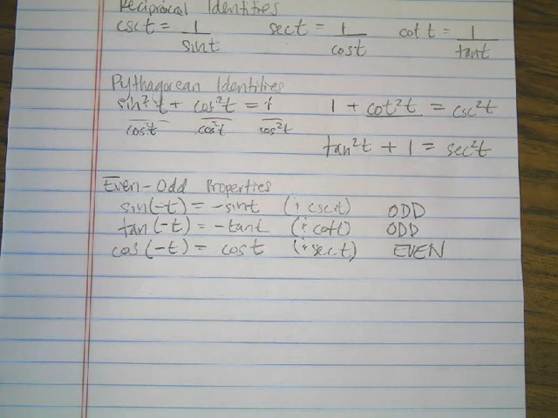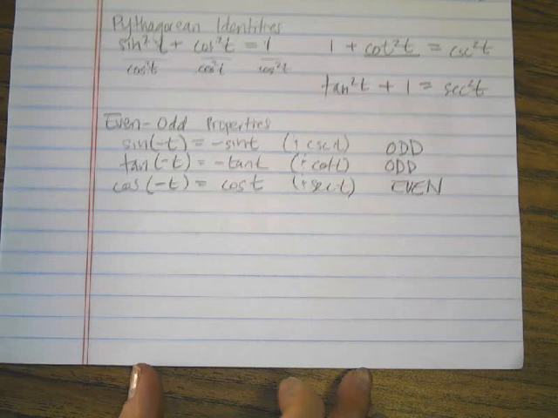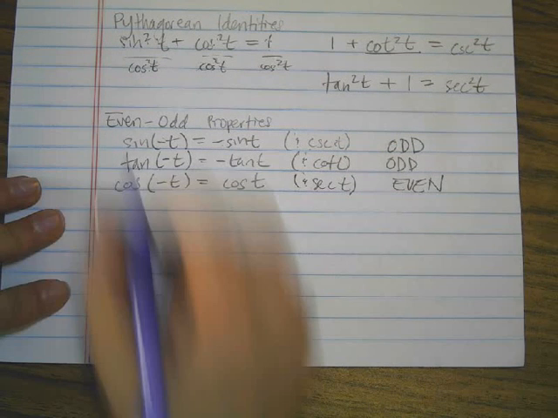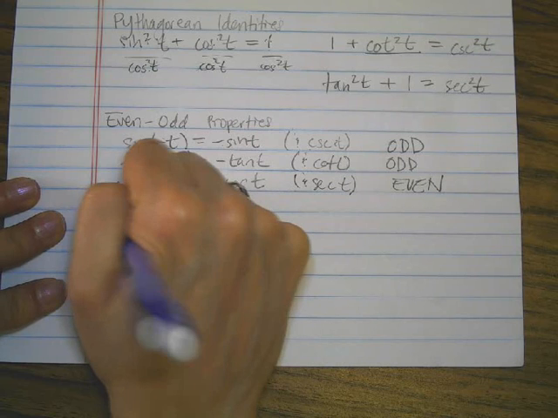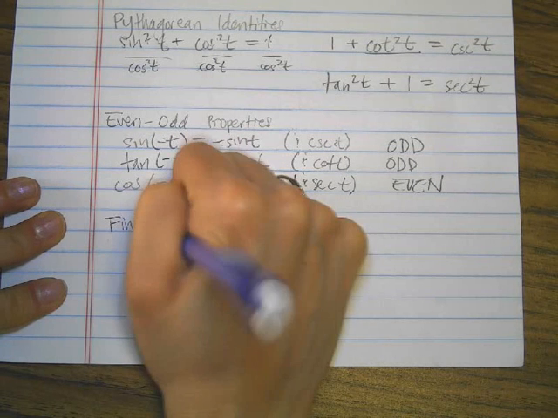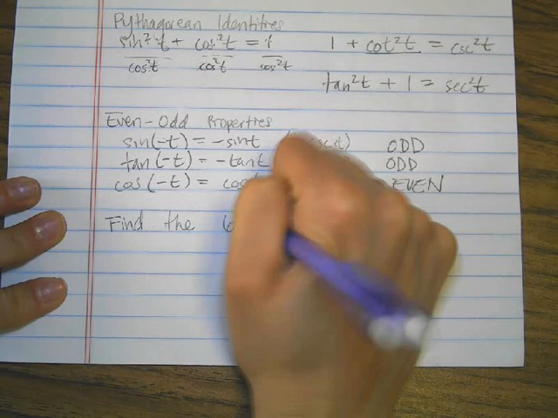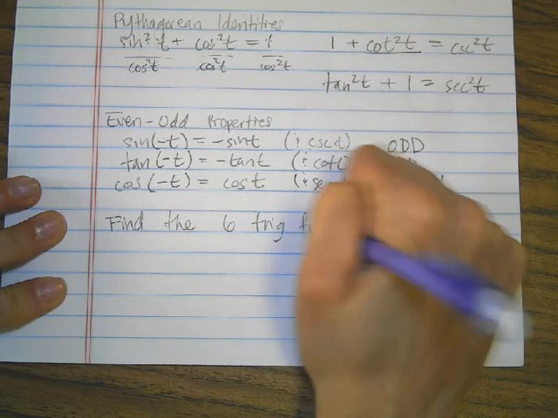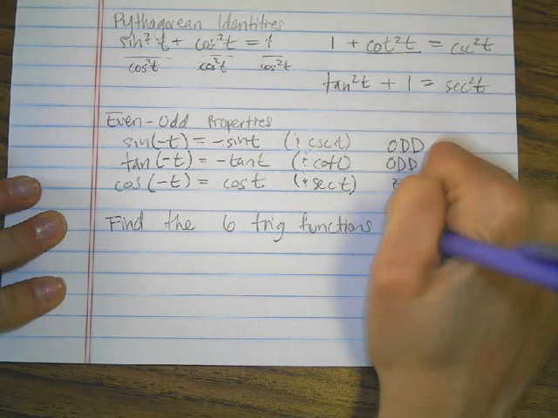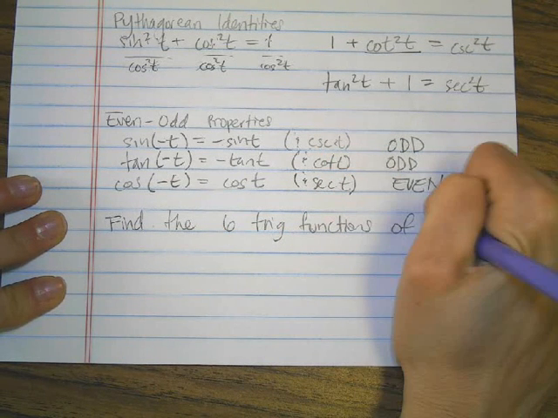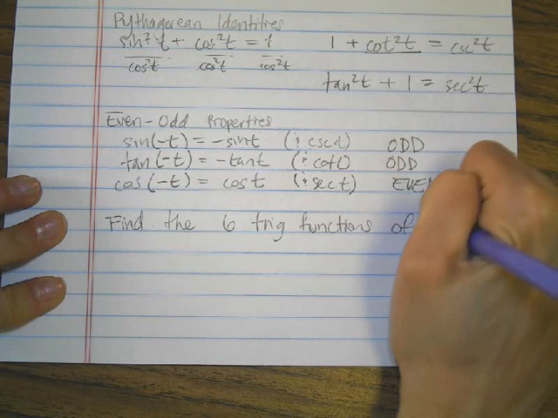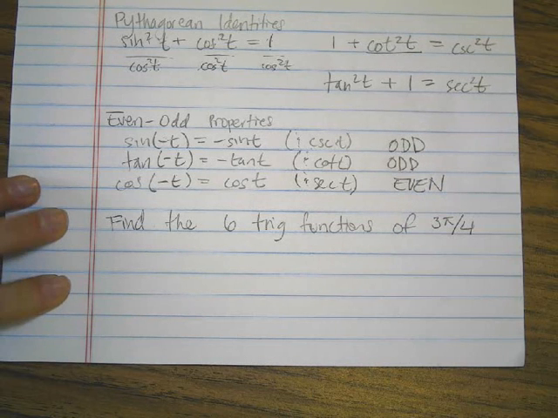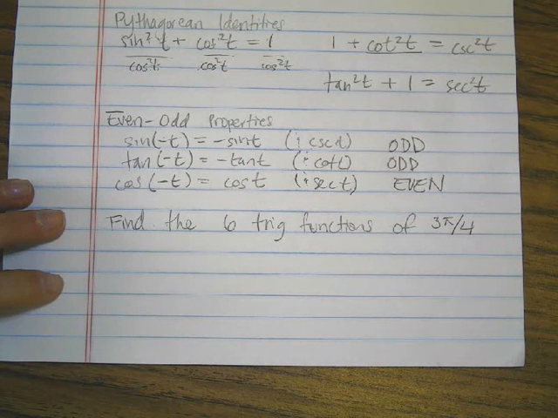So now that I have the point, I can get my 6 trig functions. So sine of 3 pi over 4, does sine go with the X or the Y? In your notes, you should know. Sine goes with the Y, so positive square root of 2 over 2. Cosine goes with the X, so negative square root of 2 over 2. Tangent is what over what? So, square root of 2 over 2 divided by negative square root of 2 over 2. They are the same value, so what are you going to get? Yep, but it's going to be negative 1 because you have a negative on the bottom.